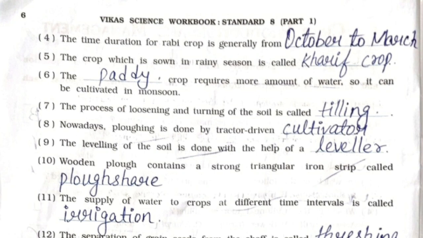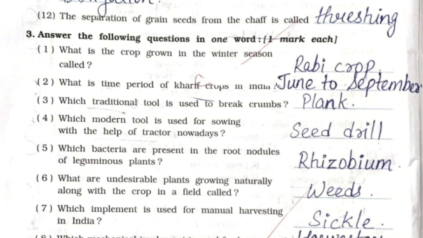Sixth, the paddy crop requires more amount of water, so it can be cultivated in monsoon. Seventh, the process of loosening and turning of the soil is called tilling. Eighth, nowadays ploughing is done by tractor-driven cultivator. Ninth, the leveling of the soil is done with the help of a leveler. 10th, wooden plough contains a strong triangular iron strip called plowshare. 11th, the supply of water to crops at different time intervals is called irrigation. 12th, the separation of grain seeds from the chaff is called threshing.